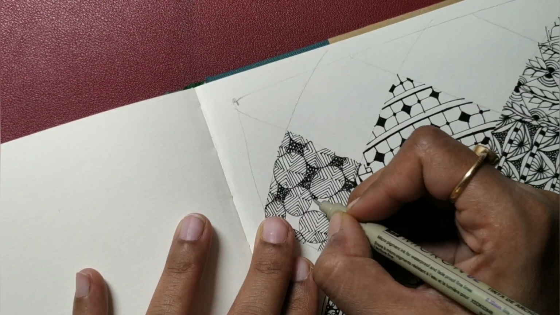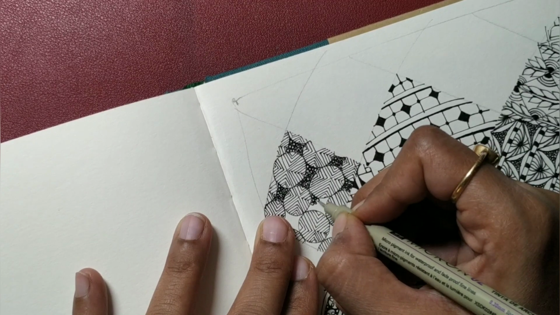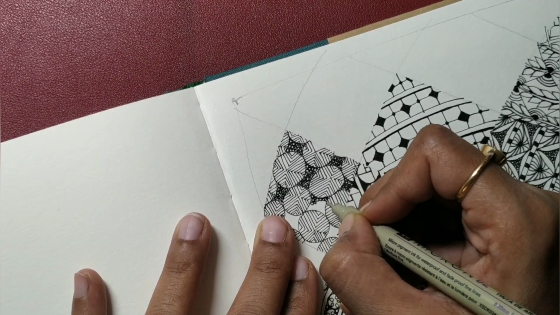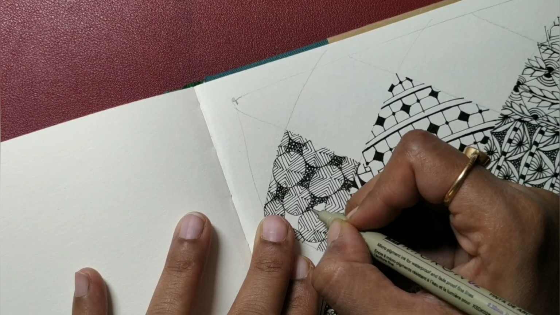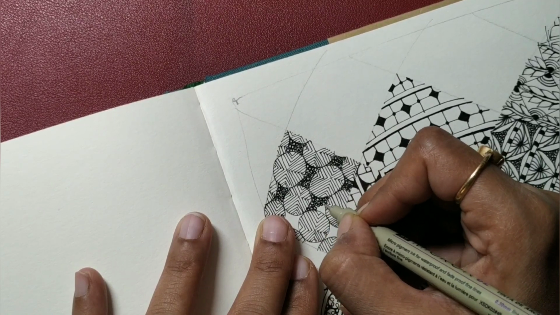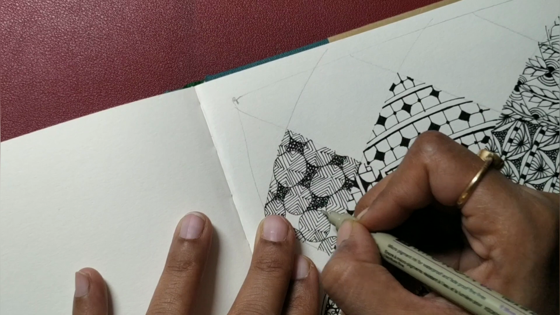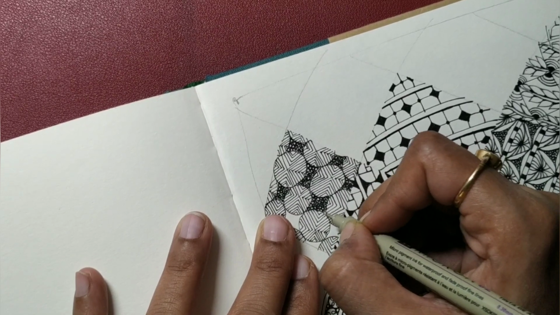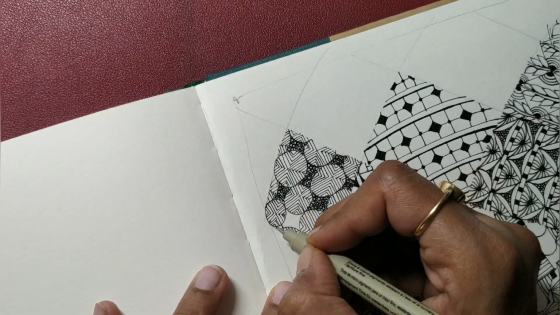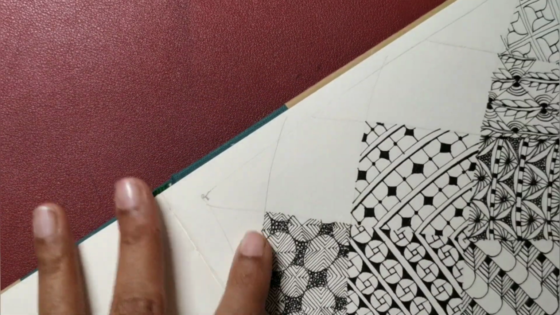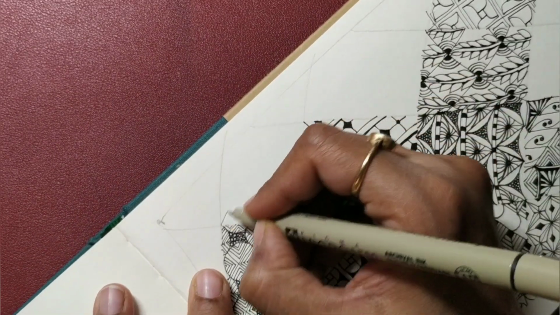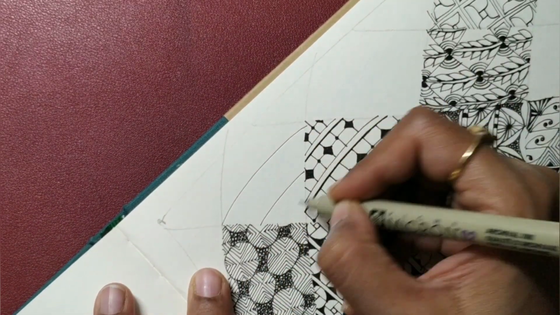So take your time and do that exercise. So let us now try another grid. We have some more spaces left here, right? So what I'm going to do is again draw a square grid.